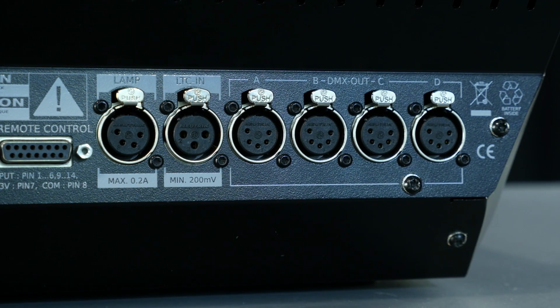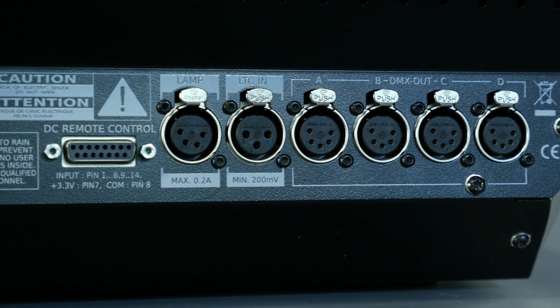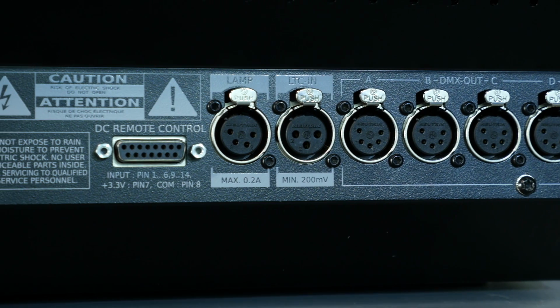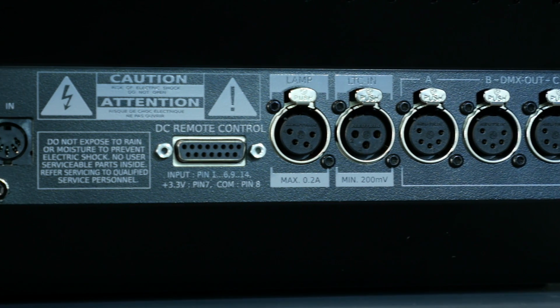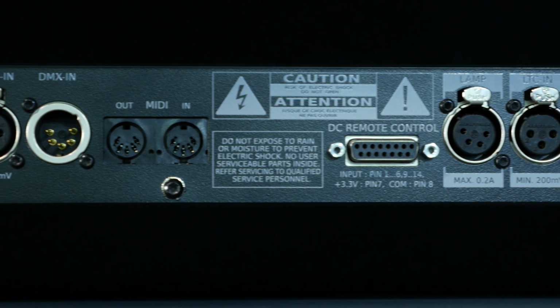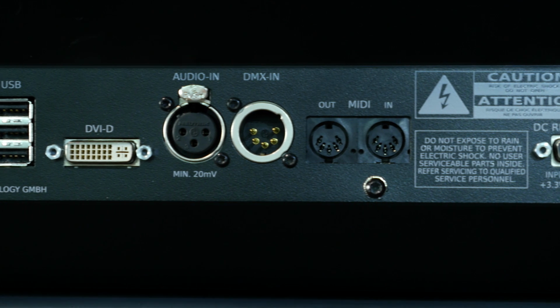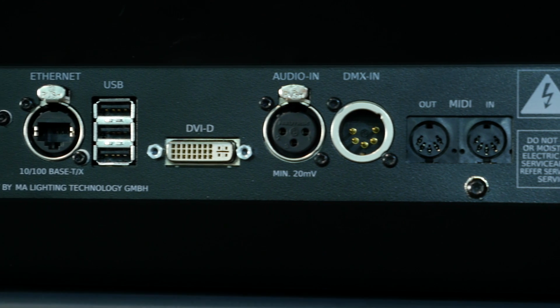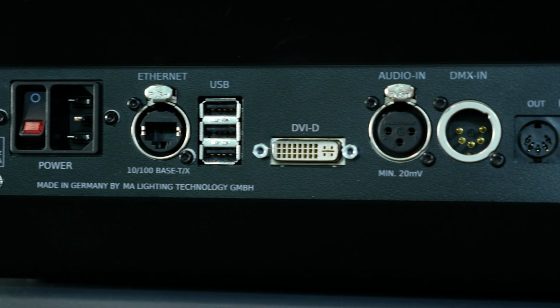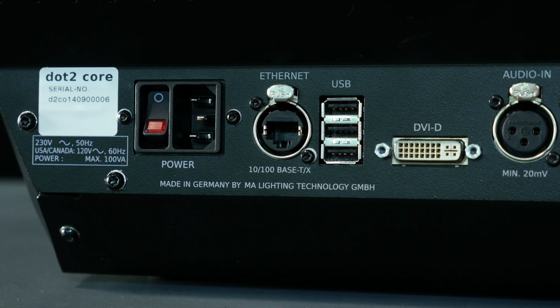Looking at the rear side of the Core system, we have 4 5-pin DMX connectors, a balanced XLR LTC input, a powered lamp connector, analog switching, MIDI in and out, 5-pin DMX input, a balanced XLR audio input, a DVI-D connection for an external monitor, 3 USB ports with full USB support for keyboards and mouse, and finally our Ethernet connection.